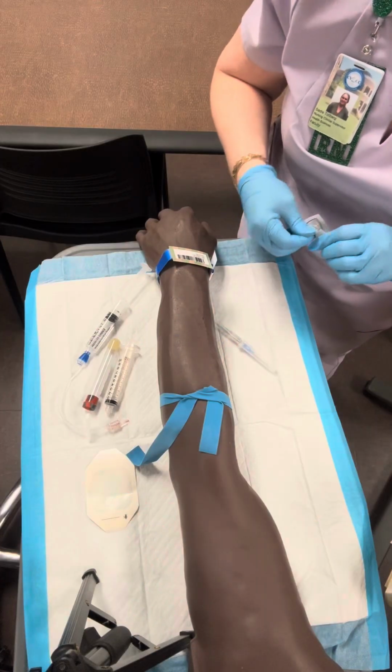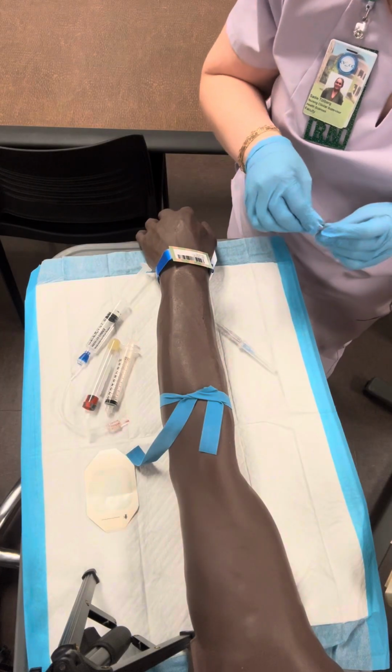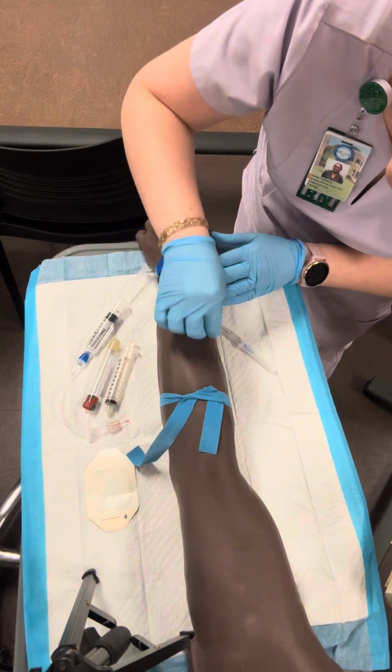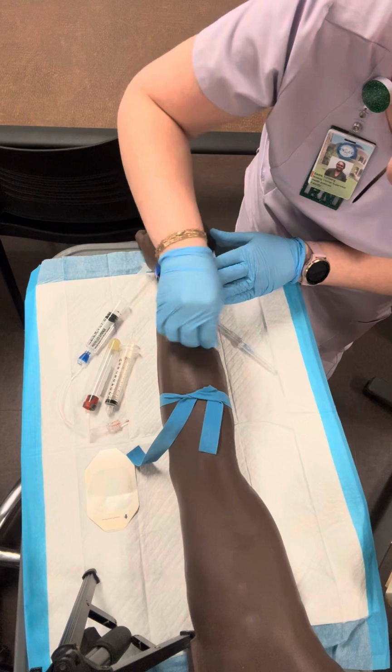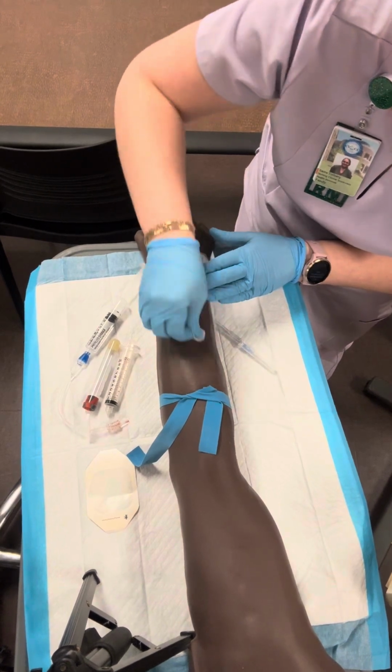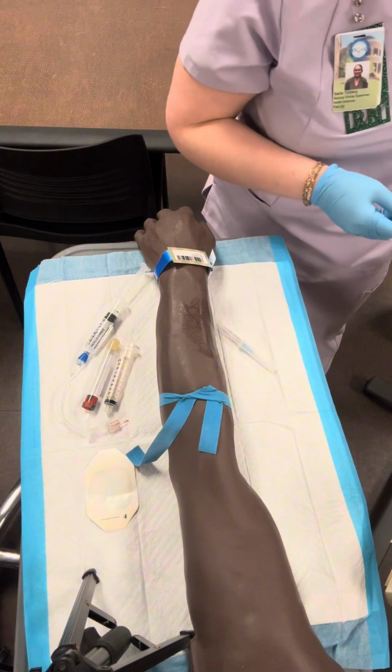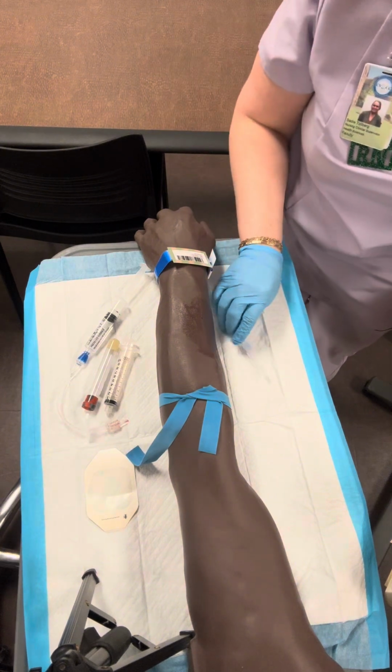Okay, I have my tourniquet on. I'm going to clean the site here. I'm going to go from the inside out. And that will take about 30 seconds to dry.